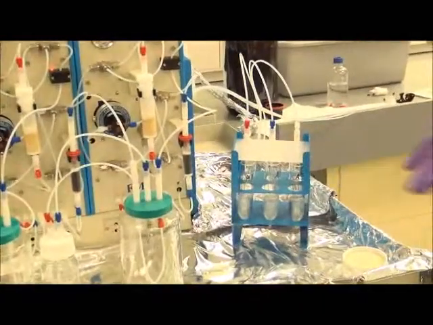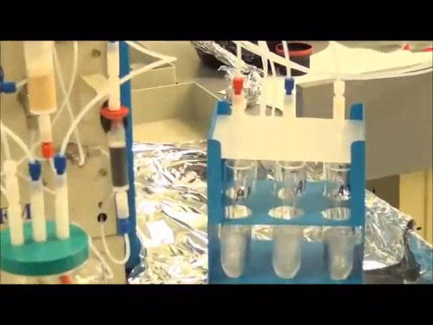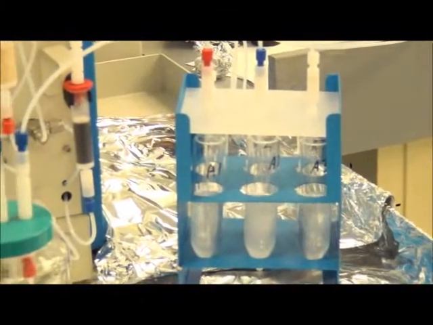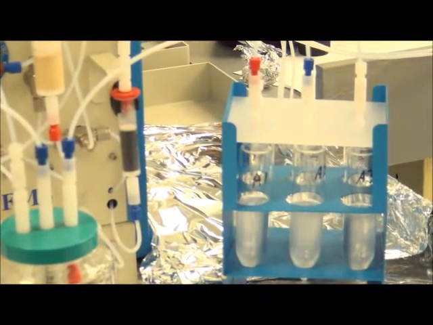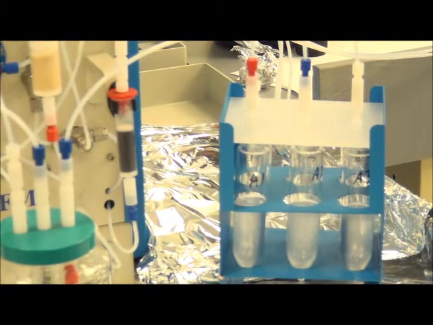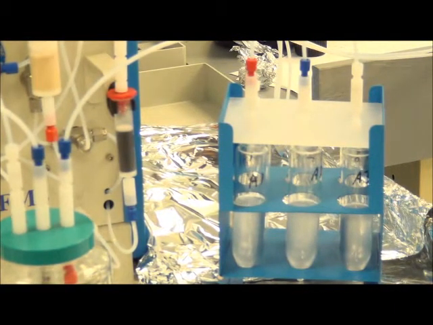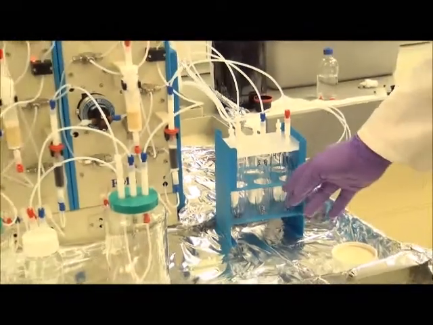And here is the nitrogen purge of the cartridges to capture the remaining solvent in the lines and on the cartridge bed. And this will deliver a total acid fraction volume of approximately 35 mils of methylene chloride. And at this time the acid fraction is collected.